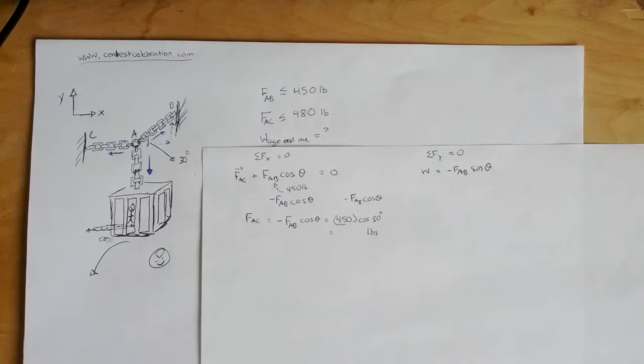So it's 450 times cosine 30 degrees, which gives us about 70 pounds.